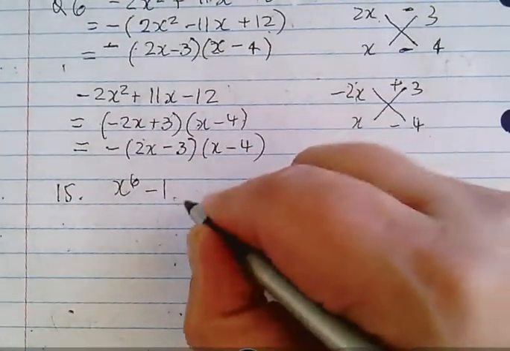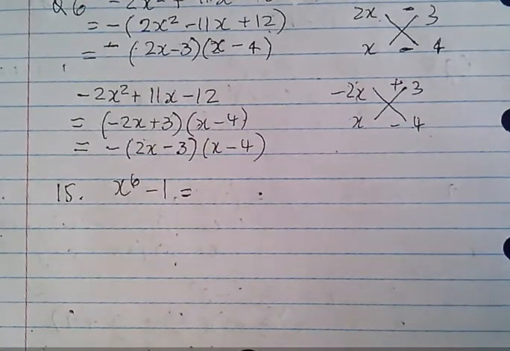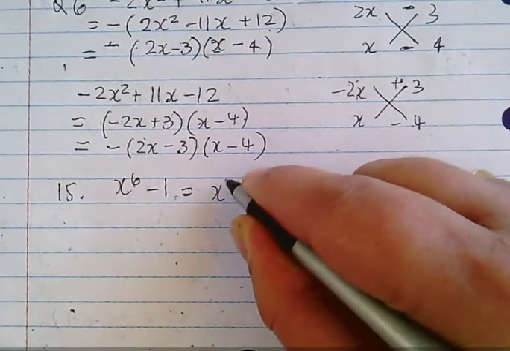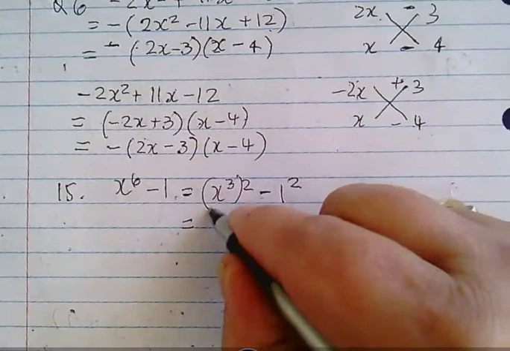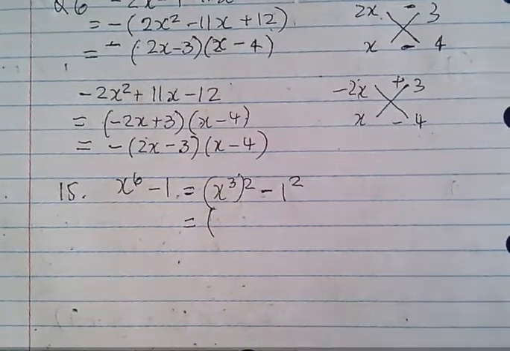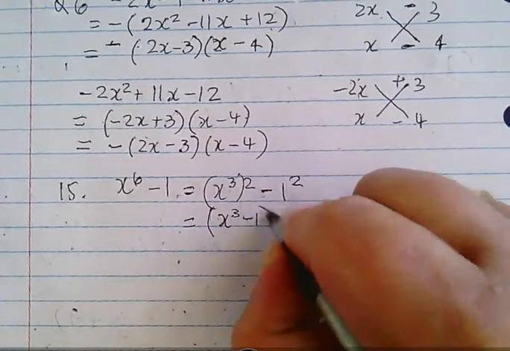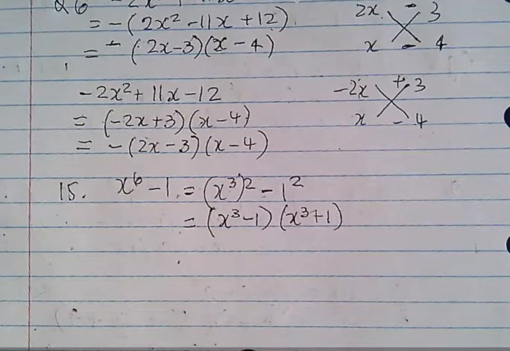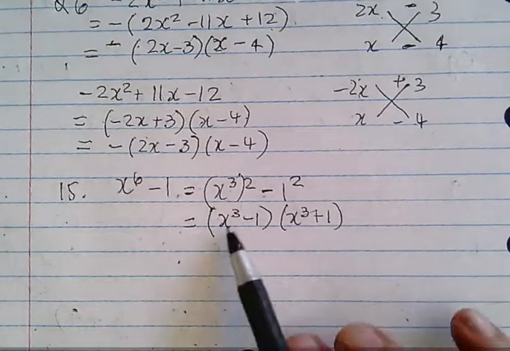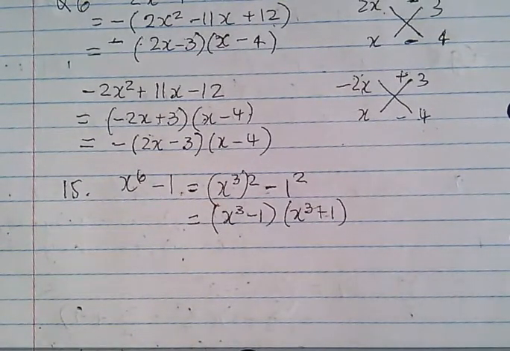Okay, next one. Remember we said we could do this two different ways. We can do it as a cubic factorization or as a difference of two squares. So let's try difference of, what do you want to do? Difference of two squares first? If we do difference of two squares, it's x cubed squared minus 1 squared. All right, which is a minus b, a plus b. But guess what? You have to factorize that again. And I'm wondering, each of these is a sum and difference of two cubes now. So I'm wondering if the other way would have been quicker, but it doesn't matter.